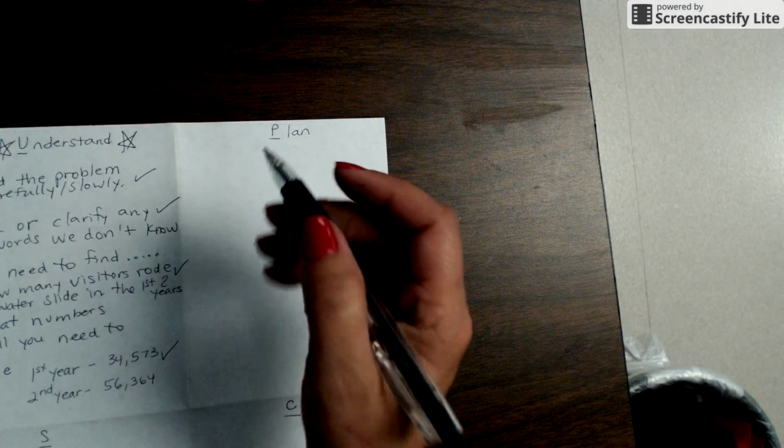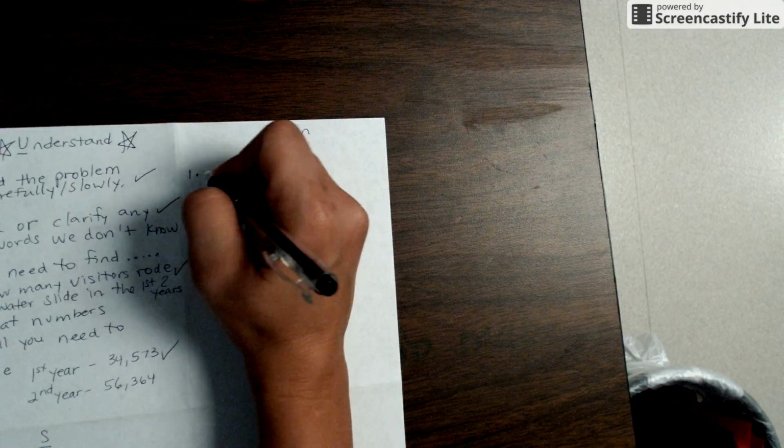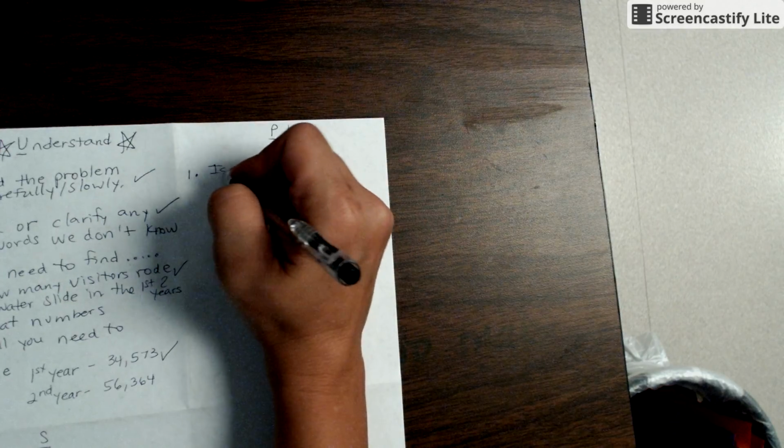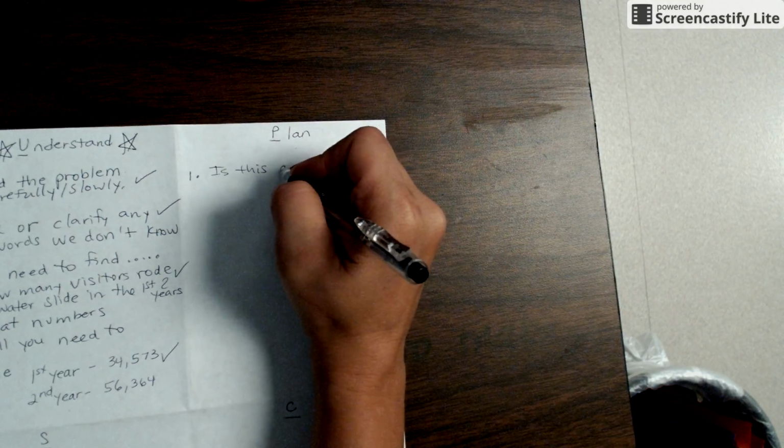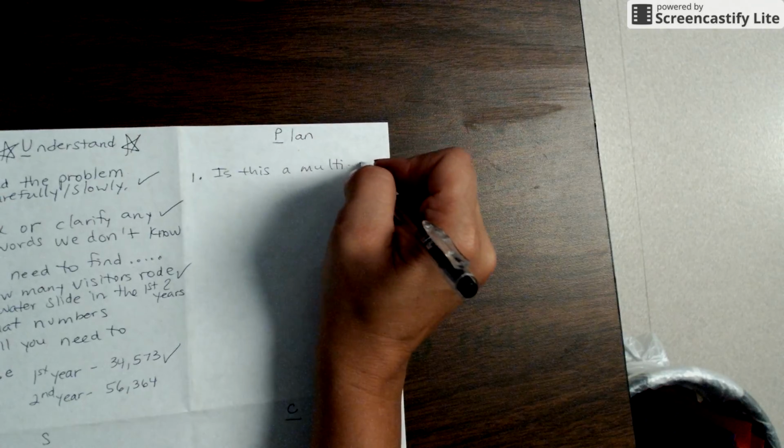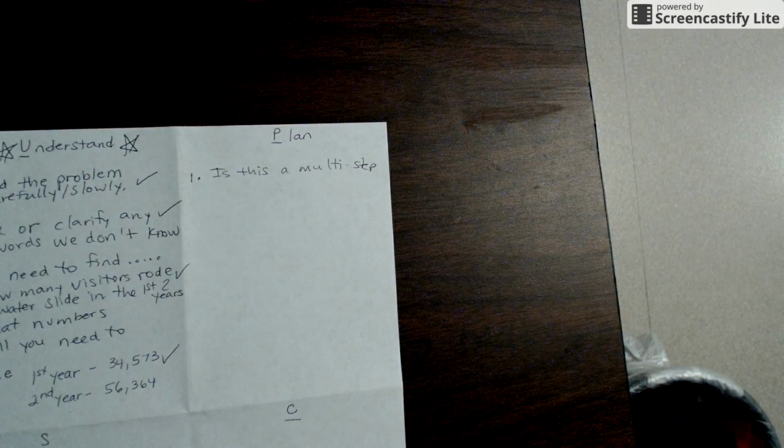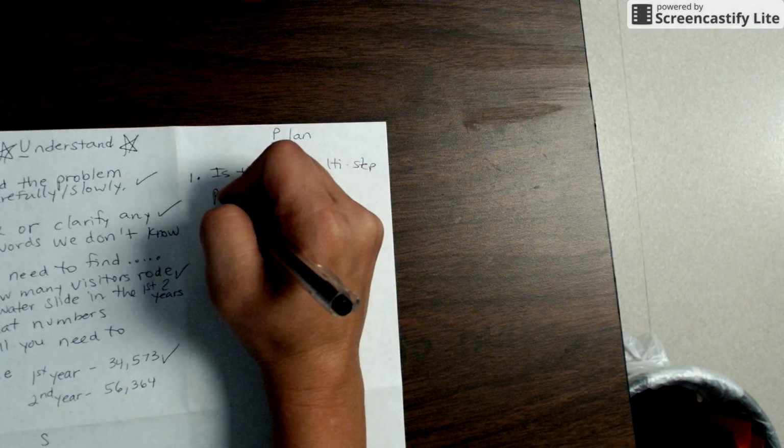When we're creating a plan, the first thing that I always ask you to do is to think, is this a multi-step problem? That means, is this going to require more than one step in order to get to the answer of our problem?